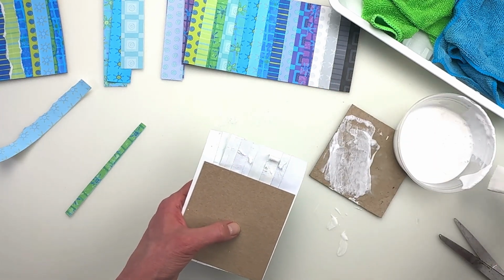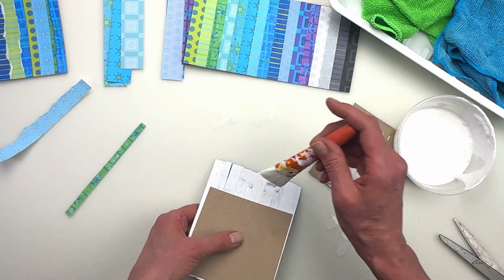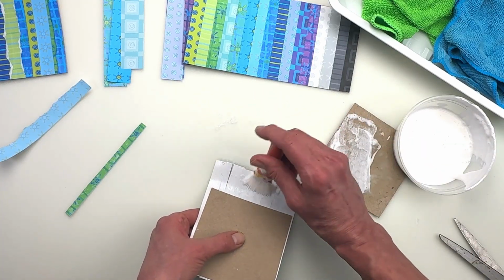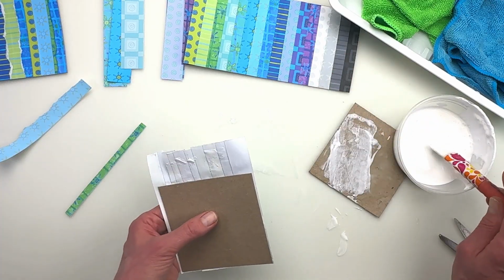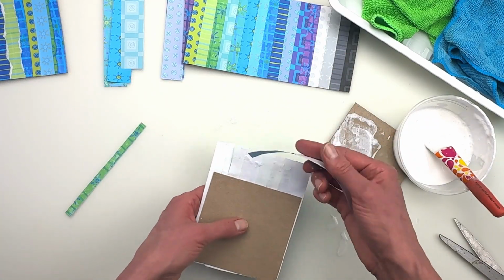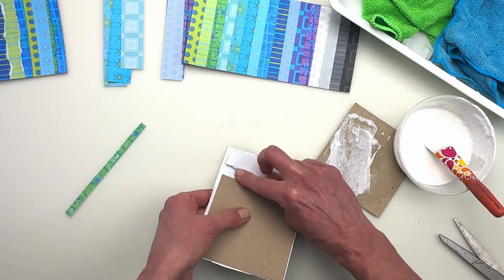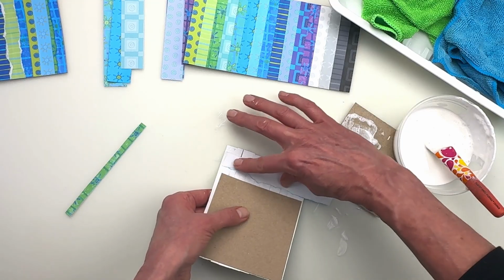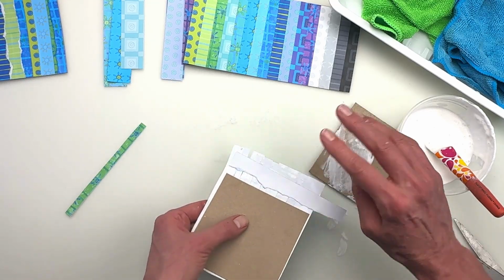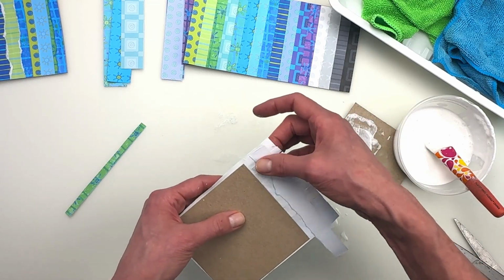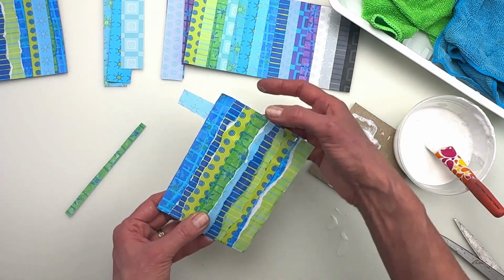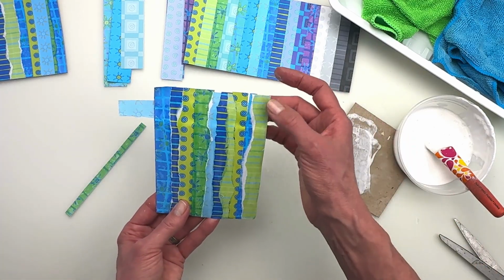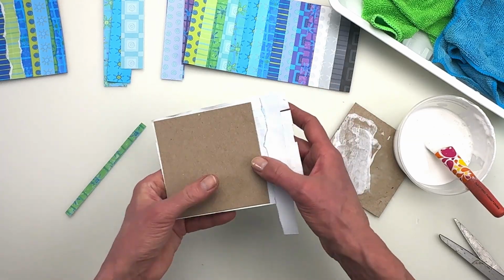What I'm going to do is put some glue back here. I can take this scrap piece and put it across. So this is something I have not done before, but just realized that I can do to keep that all together, okay? So I just pieced it, used this as a bridge.